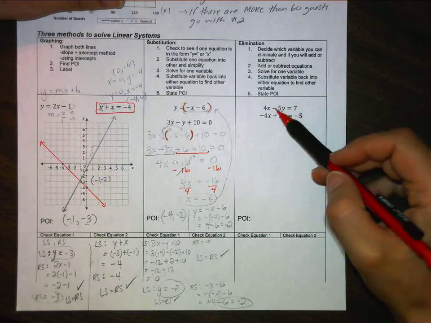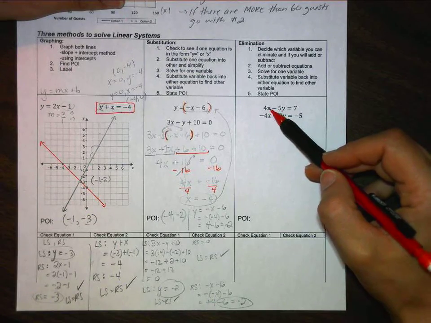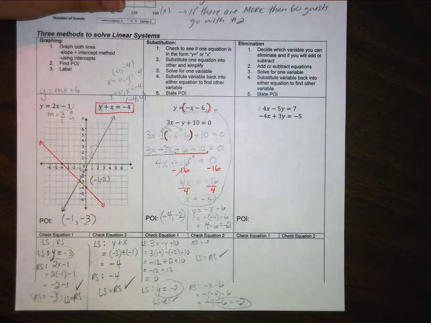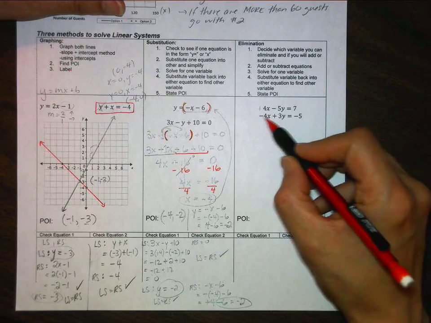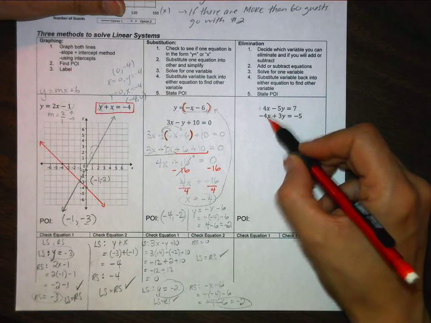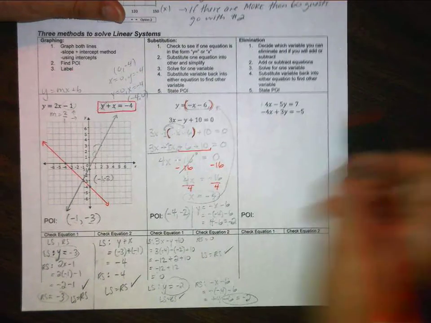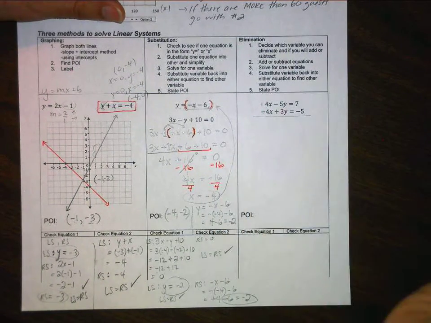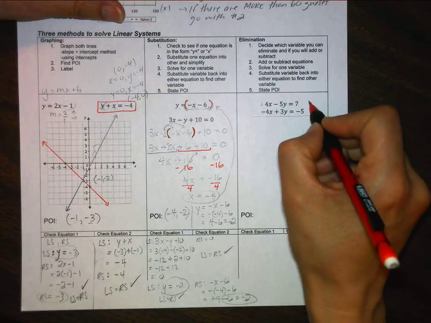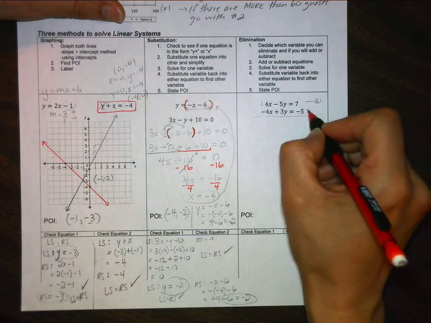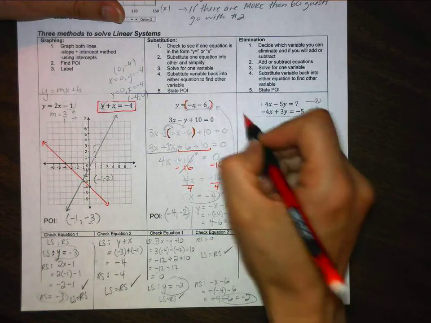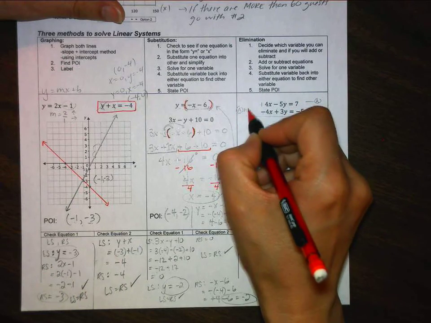I can look here and see this is a 4x, and if you want, I can put a little reminder of a positive in front of it, and this is negative 4x. These terms are exactly the same except for the sign, which means if I add them, I'm going to get 0. So what I've done in class, I call this one A and call this one B. What I'm going to do is A plus B.